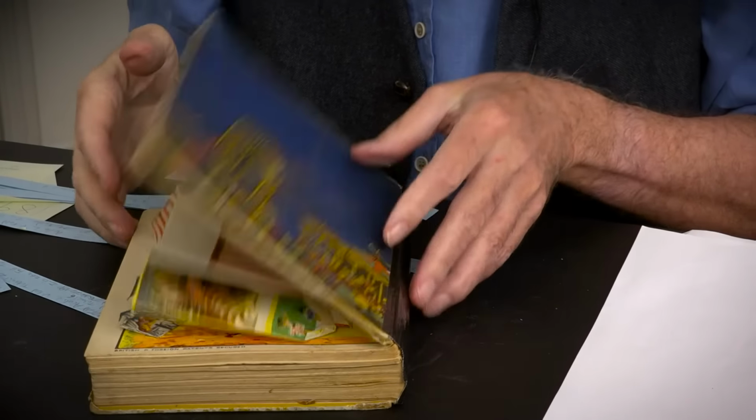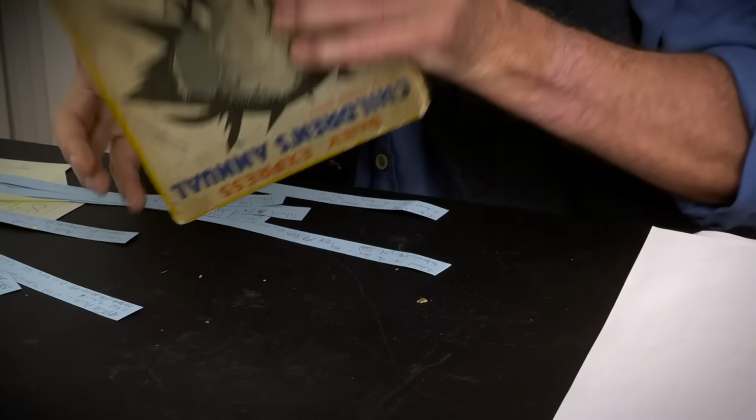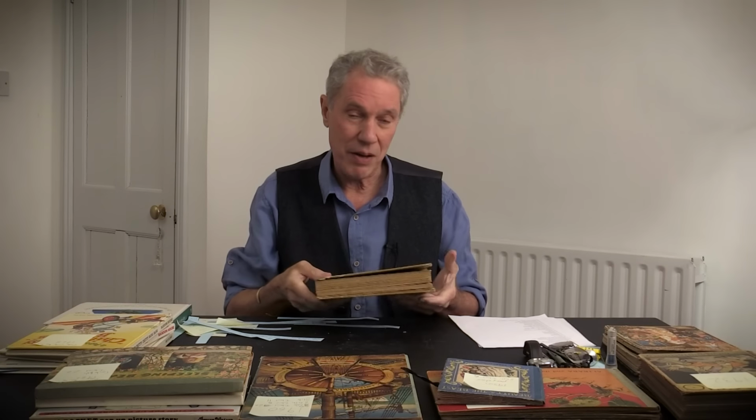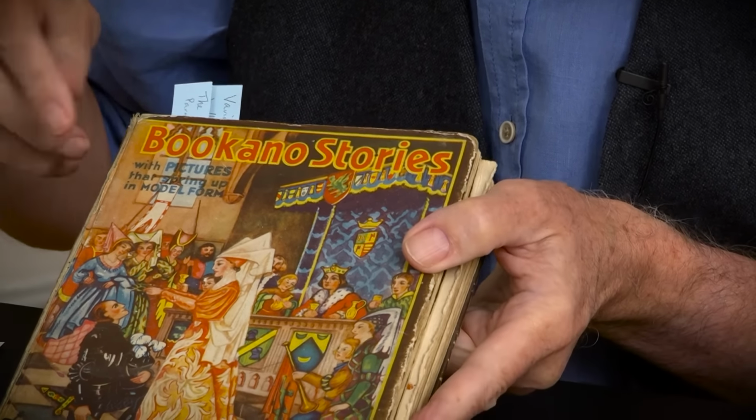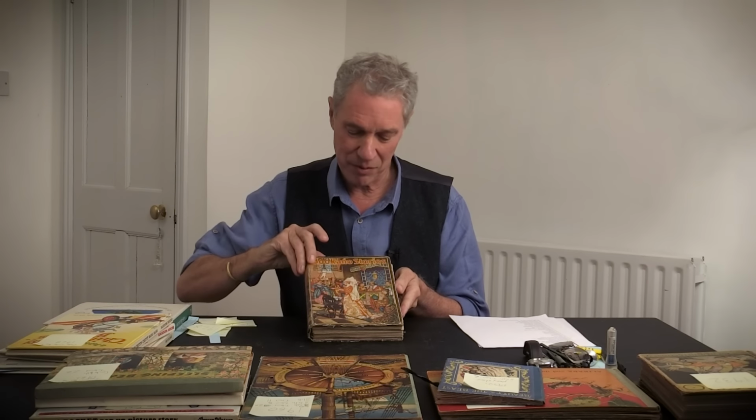So that's it for Daily Express Children's Annual #3. There were actually 5 of these Daily Express Children's Annuals, and then Louis Giraud moved away, left the Daily Express, set up his own company called Strand Publications, and they then went on to produce a whole series of Baccano books. So I've got Baccano 3 here, with pictures that spring up in model form. And this is from around 1935.